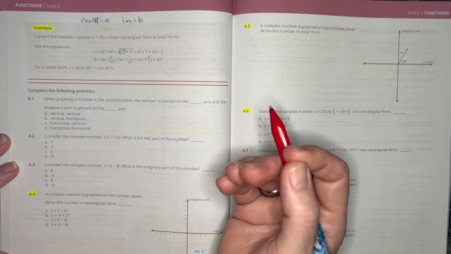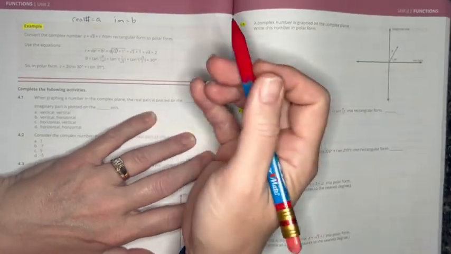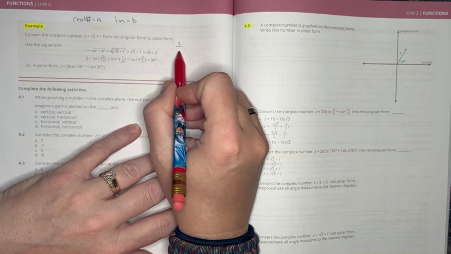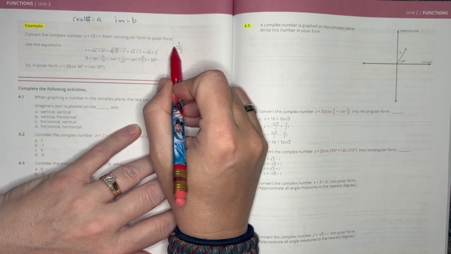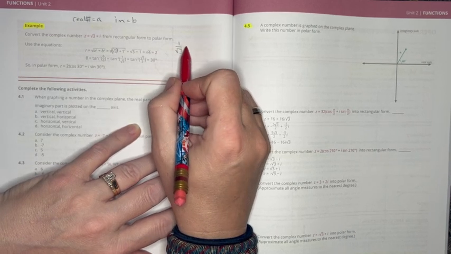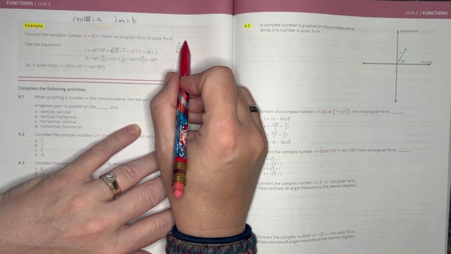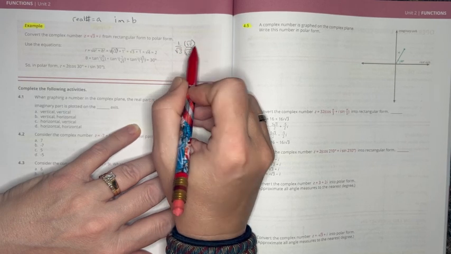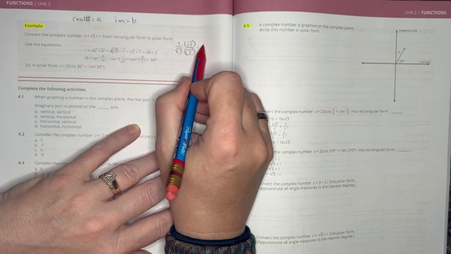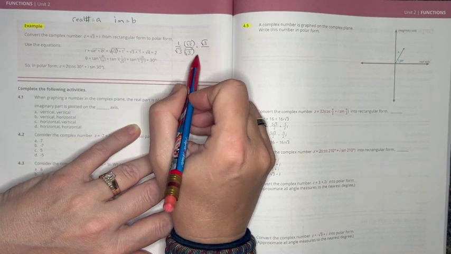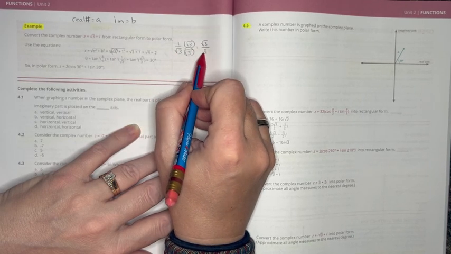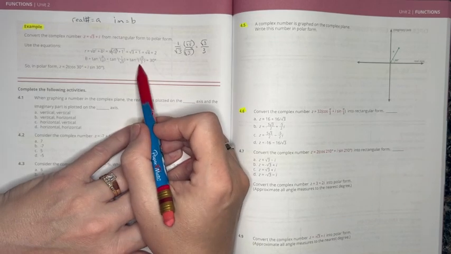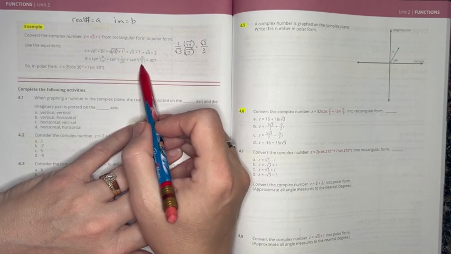Remember, we can't have a square root of 3 in the denominator. So we need to get rid of it by multiplying the whole thing by the square root of 3 over the square root of 3. And so this becomes the square root of 3 over 3, which is what we have here. So that's the tangent we're looking for.